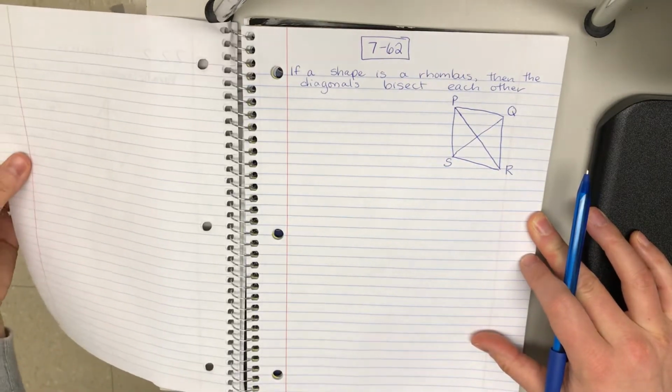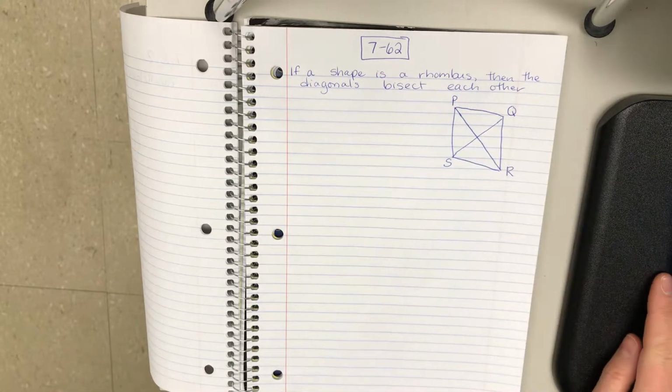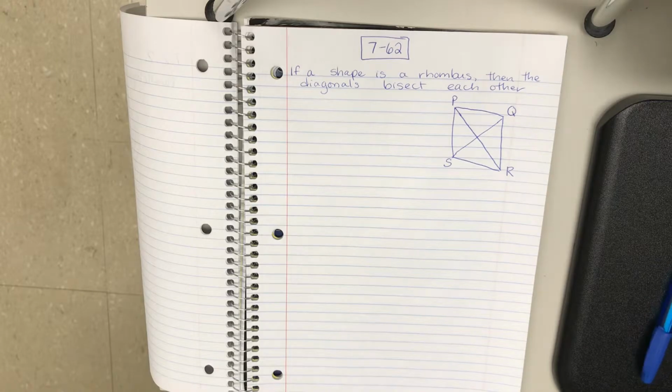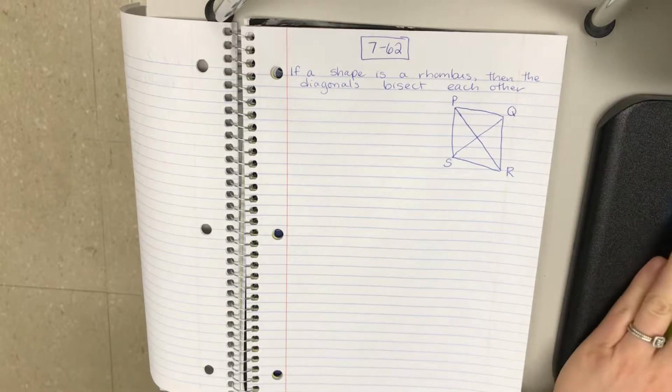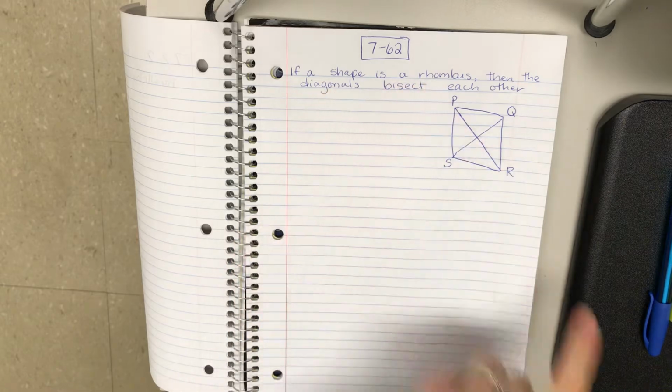So we're gonna make a flow chart, and we're gonna prove that if a shape is a rhombus, then the diagonals bisect each other. Okay, so we always want to start our proof with what's given. Okay, well, the given part is the if part, if a shape is a rhombus.